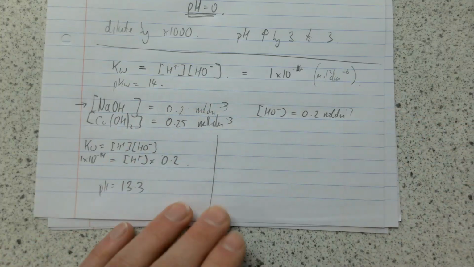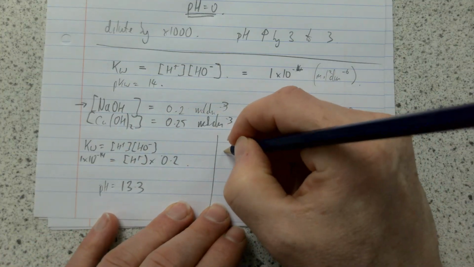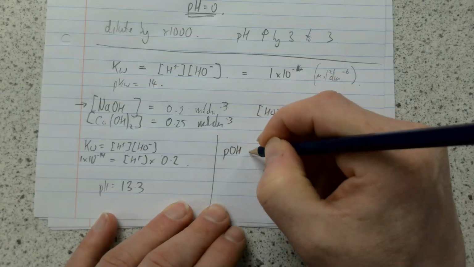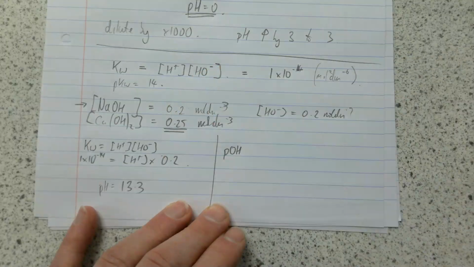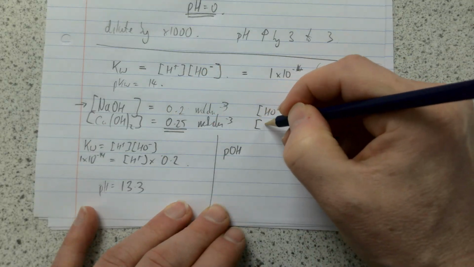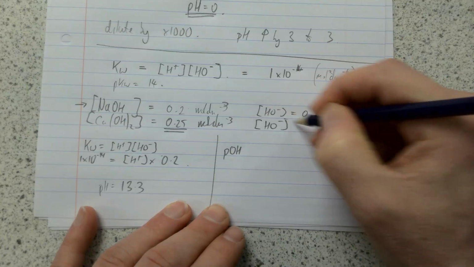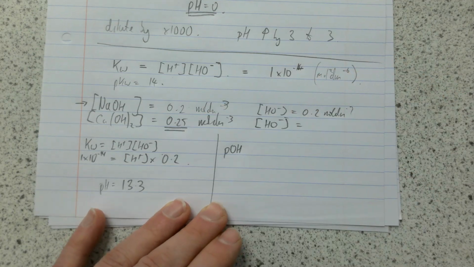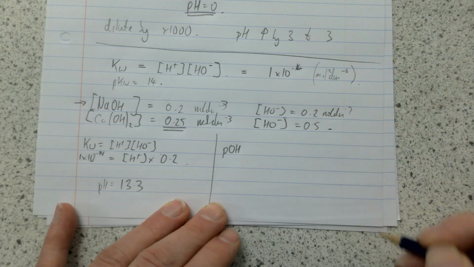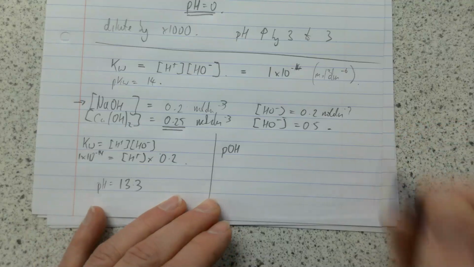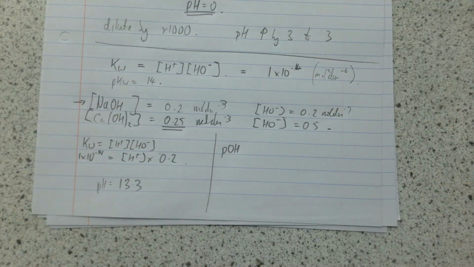And then the other way of doing it is by calculating the pOH. But we've got to be careful here. The thing I was hoping no one would fall for is that the hydroxide ion concentration here is 2 times the calcium hydroxide concentration. I think from looking around, most of you got that, so it's 0.5. So if you do the pOH, what's minus the log of 0.5, please, folks?